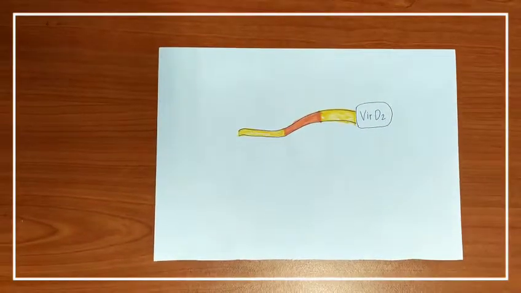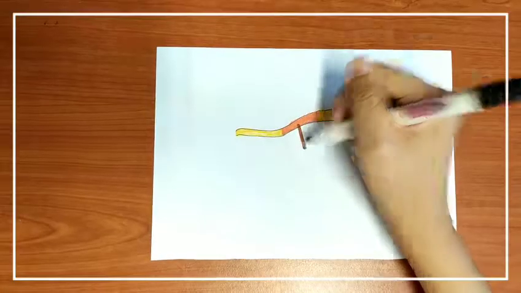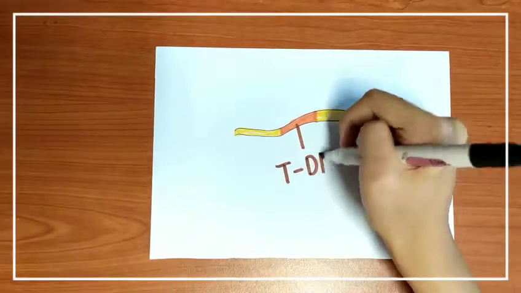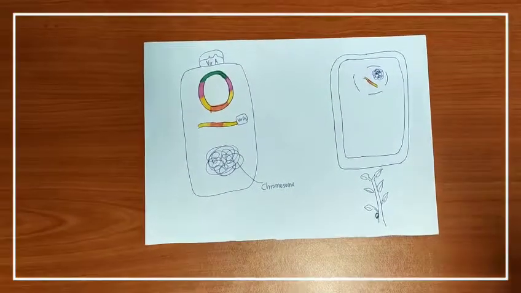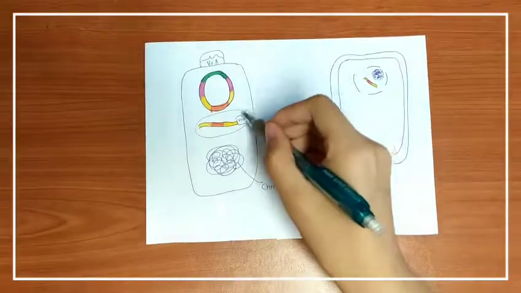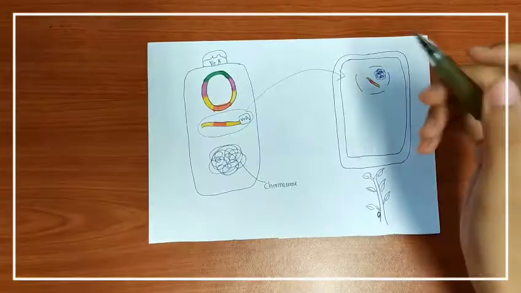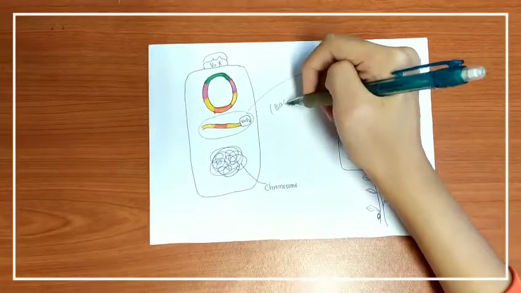As a result, the cell produces a single-stranded T-DNA molecule attached to VirD2 at one end. VirD2 directs the transfer of the T-DNA into a plant cell in a process similar to bacterial conjugation.